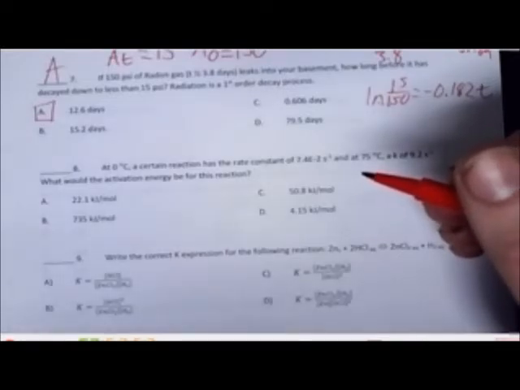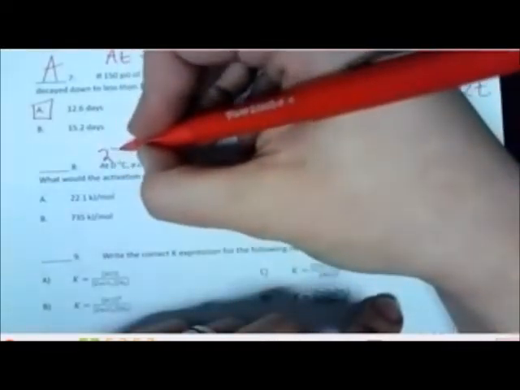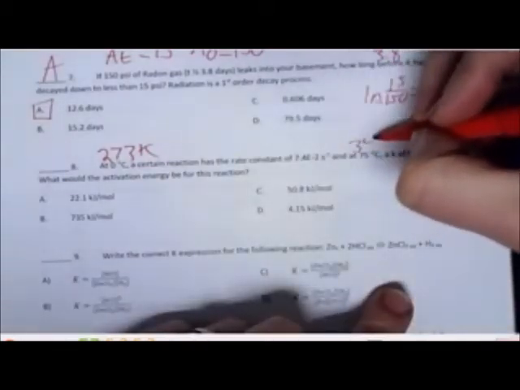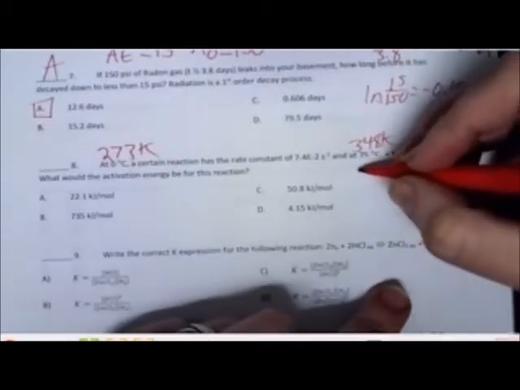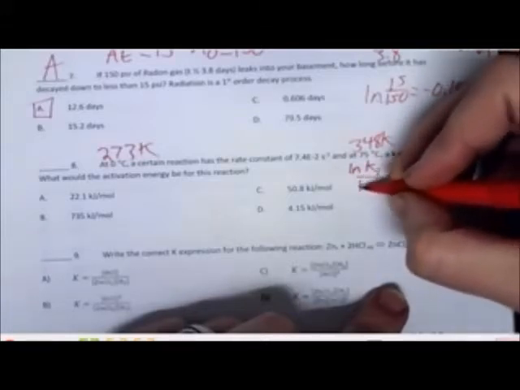At 0 degrees, a certain reaction has a rate constant of 7.4 times 10 to the negative 2 per second, and at 75 it has 9.2. What is the activation energy? So this is Arrhenius. So 273 Kelvin, and at 75 that is 348 Kelvin. The equation is ln k1 over k2 equals Ea over R times 1 over T2 minus 1 over T1.